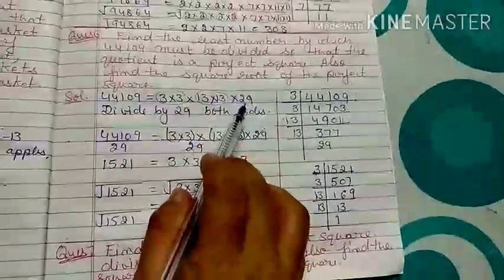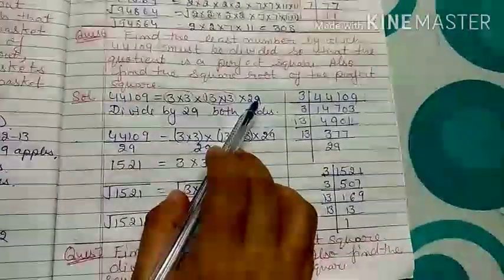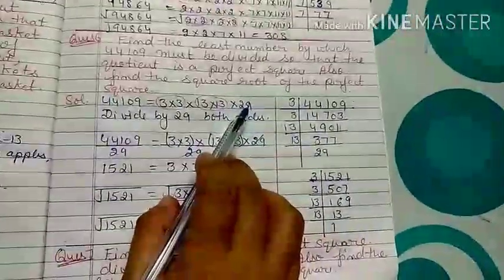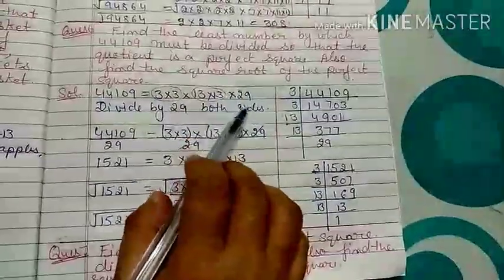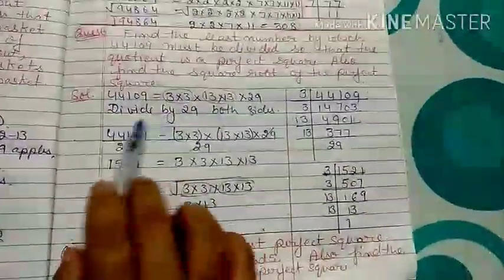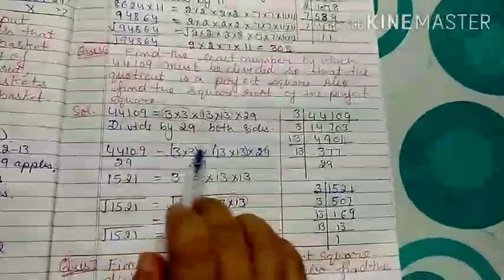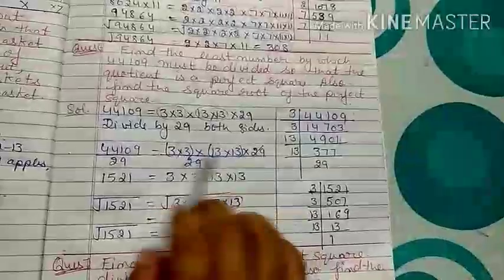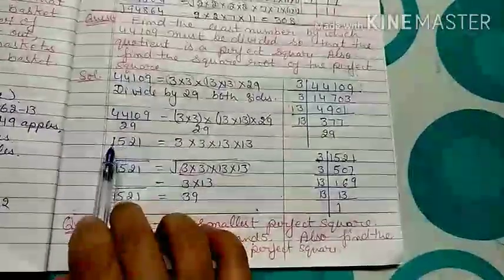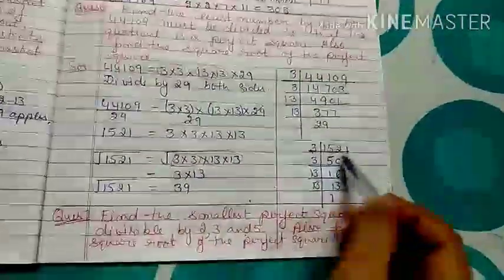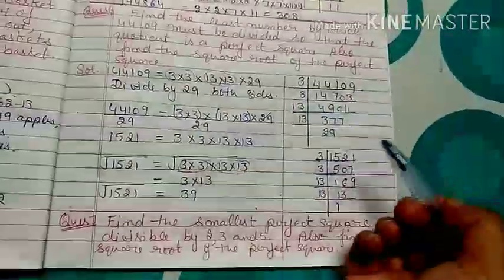That means 29 is extra. For division, we have to remove the extra number which has no pair available. But for multiplication, you have to multiply to complete the extra pair. So here 29 should not be there. We have to remove this. That means you have to divide both sides by 29, like 44,109 divided by 29. Then only the pairs are left, like the 3 pair and the 13 pair. When you divide this by 29, that is 1521. If you check the prime factorization of 1521, it gives you the same: a pair of 3 and a pair of 13.